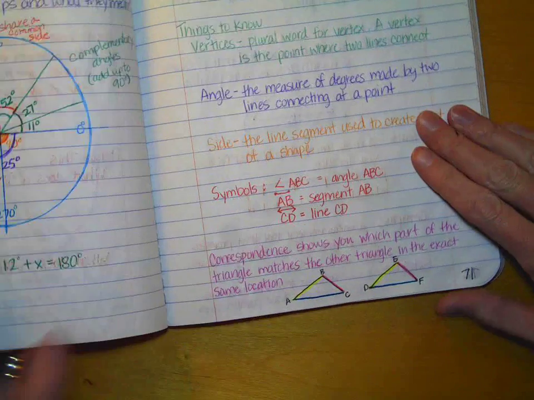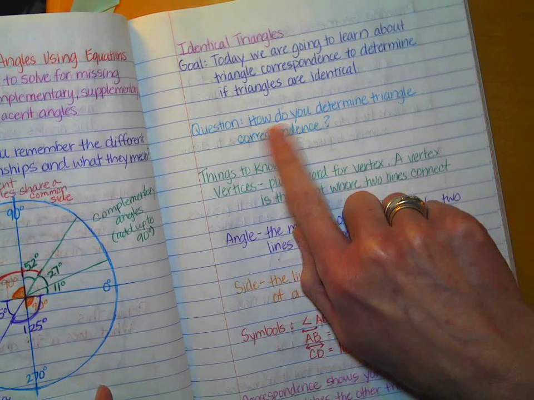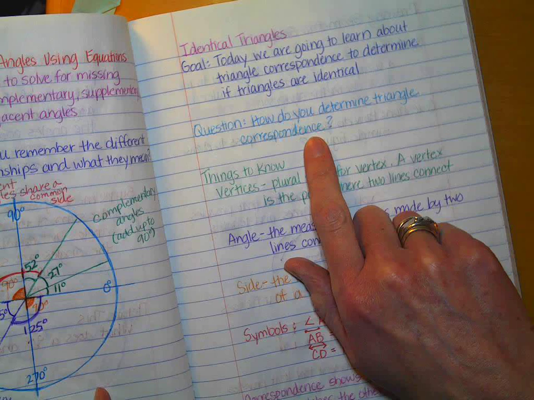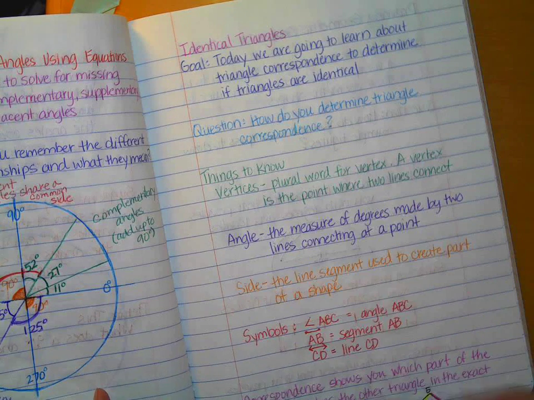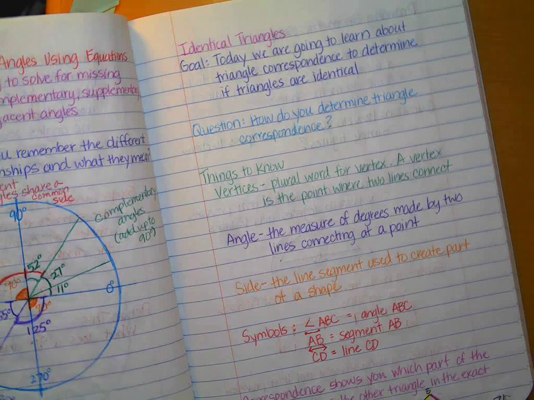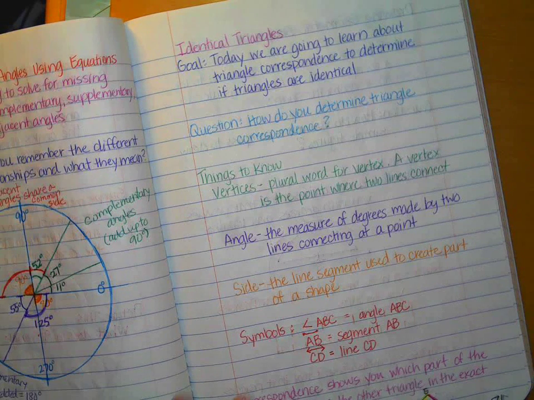So there really isn't anything to practice. I do want you to come up with an idea of what your answer would be on how you determine the triangle correspondence. Kind of an interesting idea. I think you could get it. And then just be very familiar with these terms. And that's all I have for today's lesson.